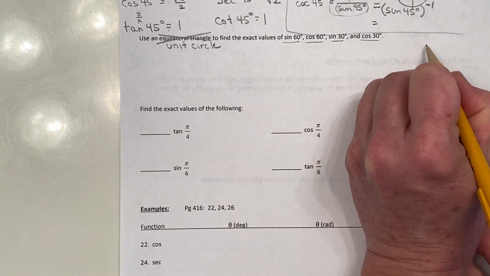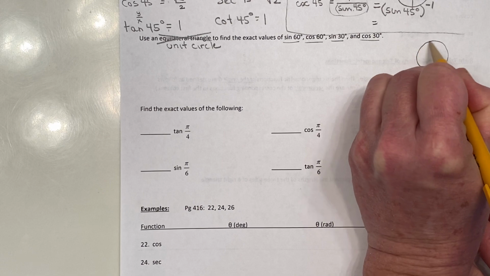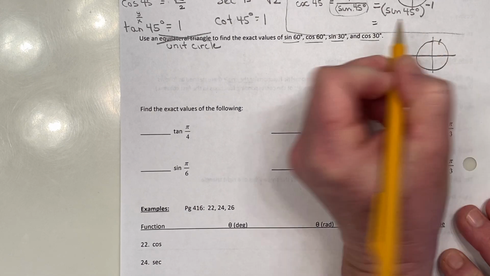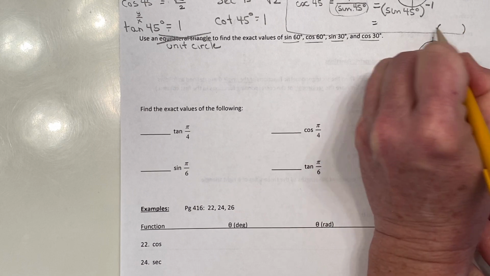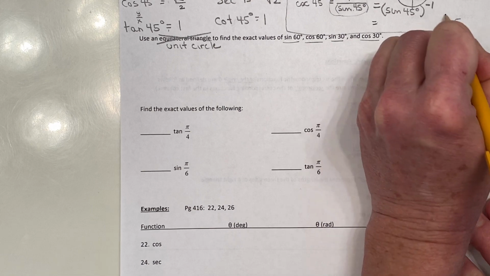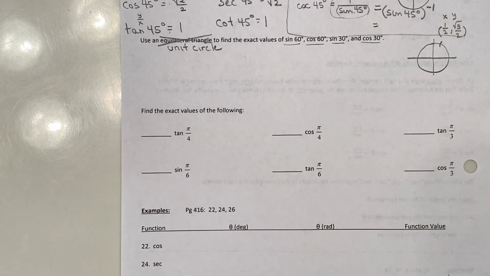So let's look at sine of 60 degrees. I'm going to go ahead and draw another unit circle here. You might have yours in front of you, and that's great. 60 degrees is up here. Locate the ordered pair. That ordered pair is 1/2, comma, square root of 3 over 2. I encourage you to label x and y above it.